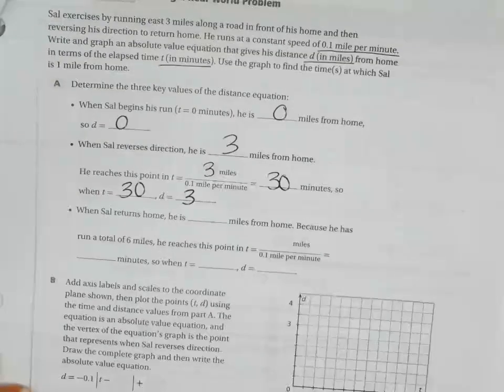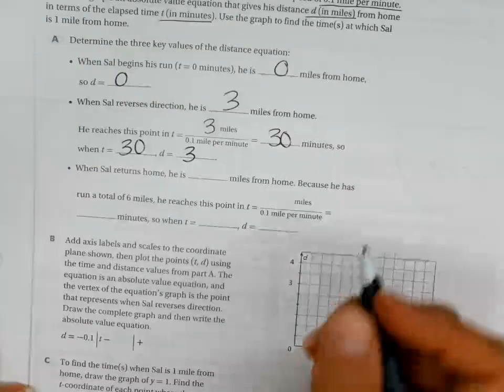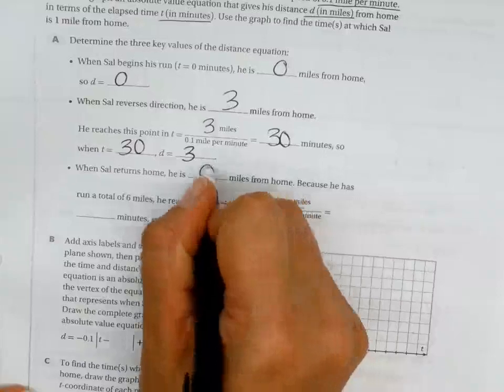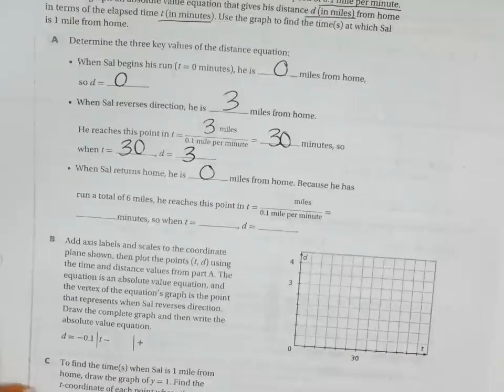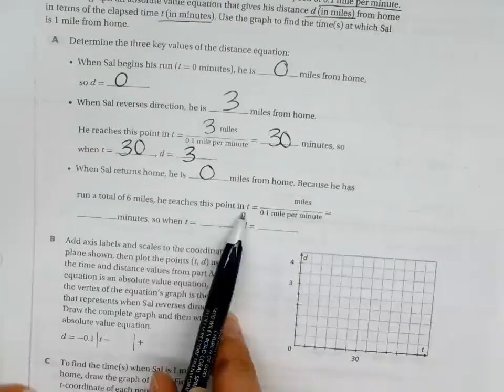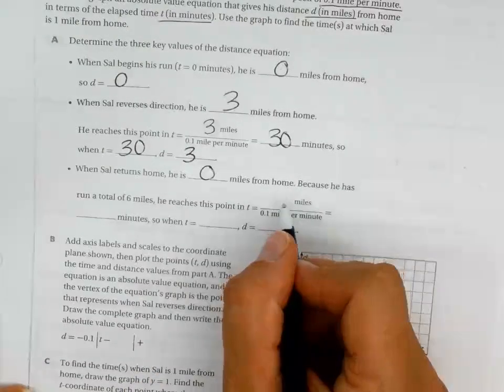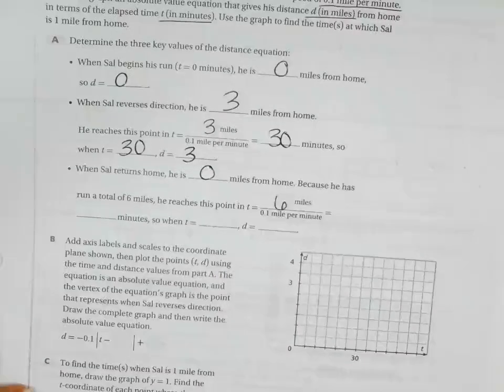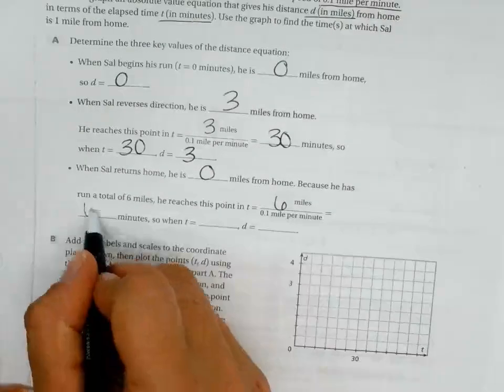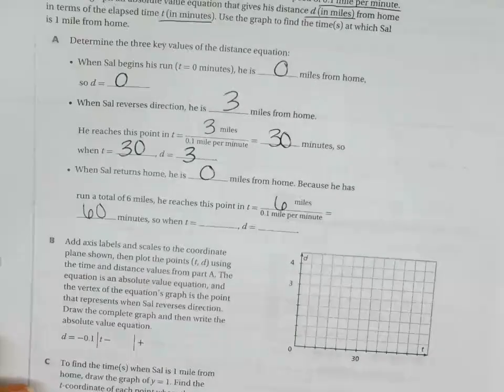When Sal returns home, he is blank miles from home. 0 miles from home, right? Because he has run a total of 6 miles, he reaches this point at 6 miles at 0.1 miles per minute. It's going to take him 60 minutes, right?